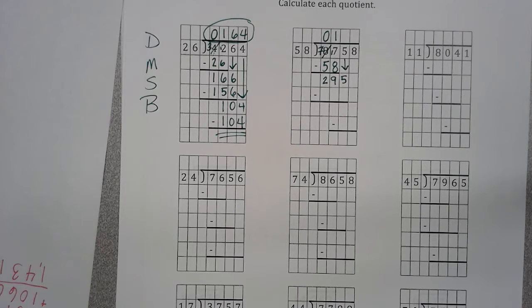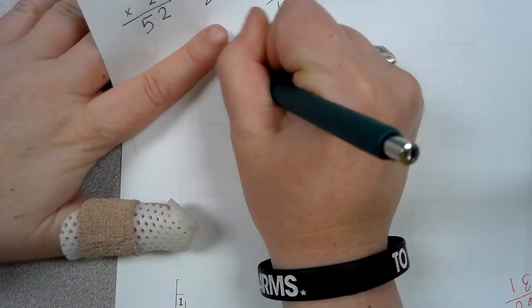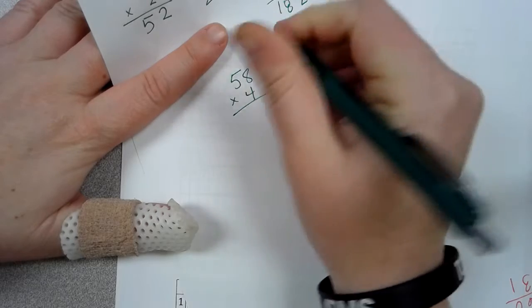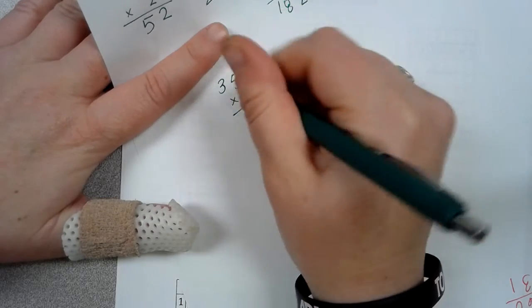All right, so let's ask ourselves, how many times will, now see 58 is awfully close to 60, so I'm going to go ahead and say 6. How many times will 6 go into 29 without going over? 6, 12, 18, 24, 30. 6 will go into 29 4 times without going over. So I'm going to go 58 times 4. That's 232.